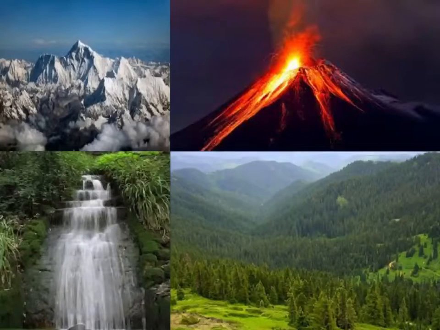I hope you learned something about the environment and were able to use your imagination to create visual poetry. I enjoyed completing this activity. Did you?